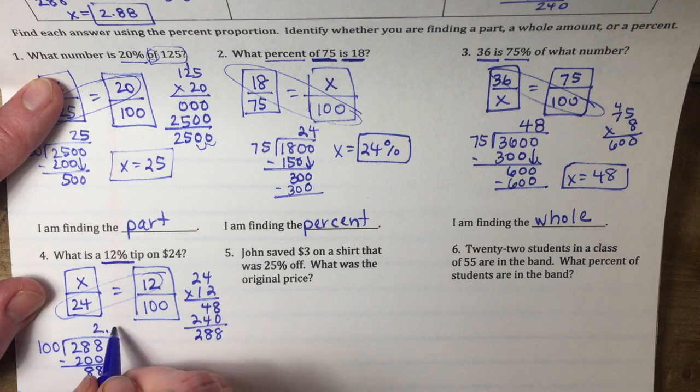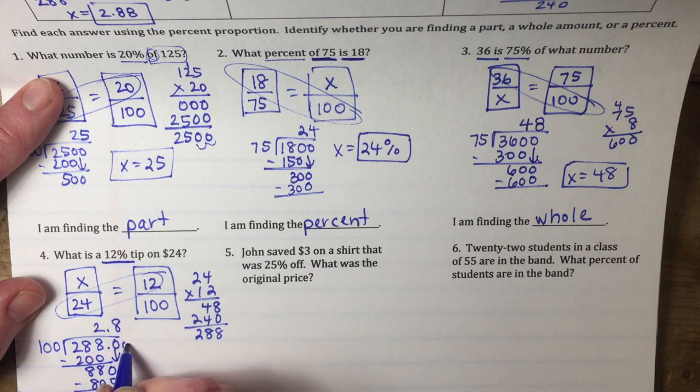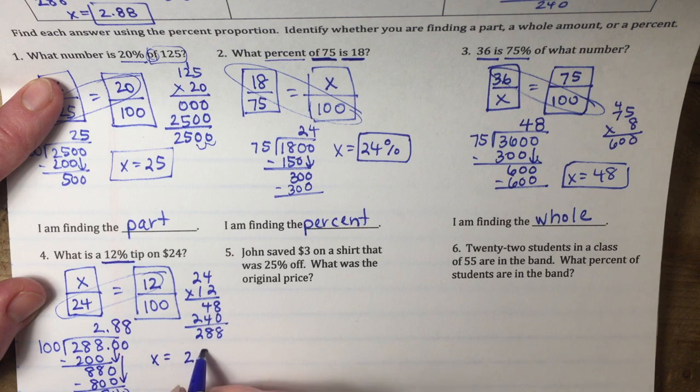100, I'll go into 880 8 times. Subtract 800, I have 80 left, bring down one more 0. 100, I'll go into 800 8 times. All right, so I've solved this and found that it was equal to 2.88.